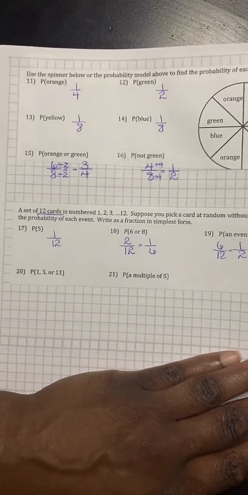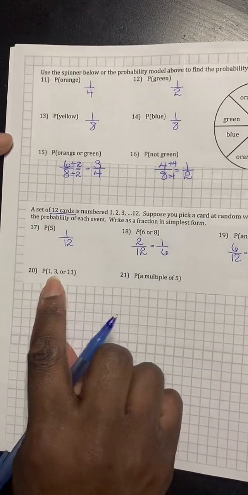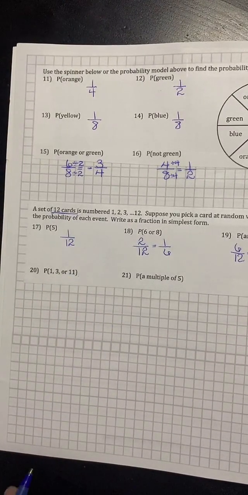Now, how about the probability of getting a 1, a 3, or an 11? Okay, 3/12, yes.